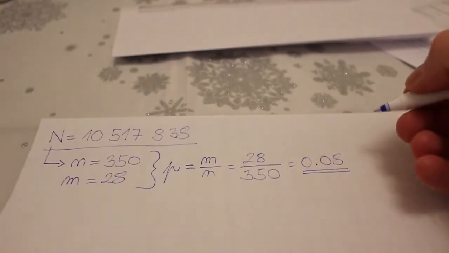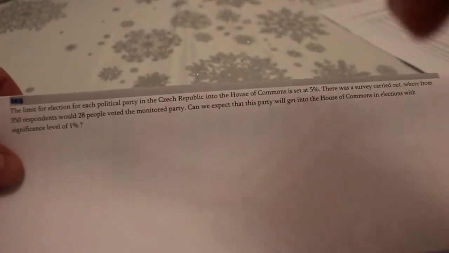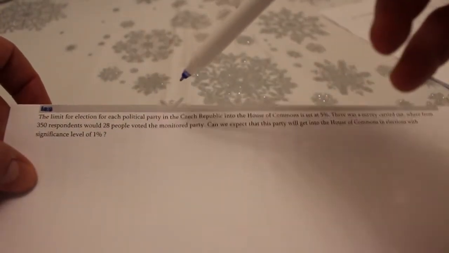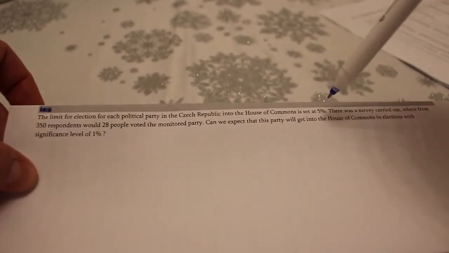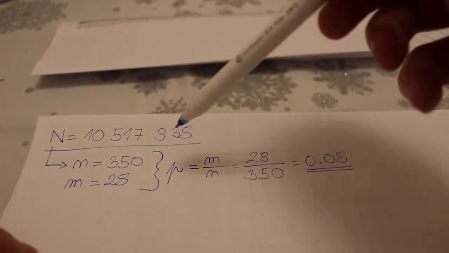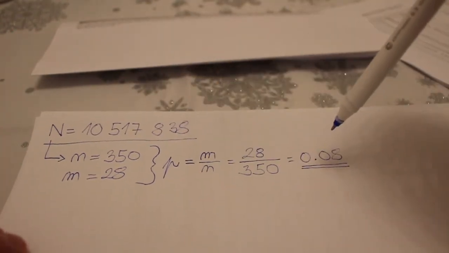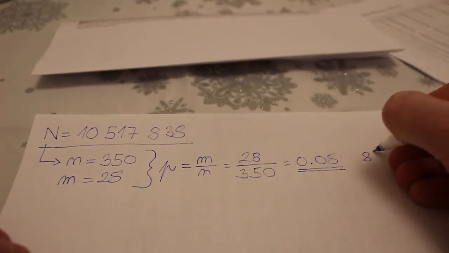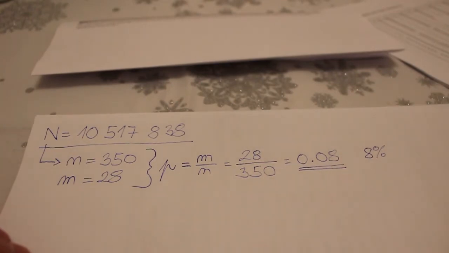Okay, now there is a question. The limit for election for each political party in the Czech Republic is set at 5%. You have a small survey through the Czech Republic, and the result is that 8% of persons in your selection would like to vote for this political party. Why must we continue with some hypothesis testing?